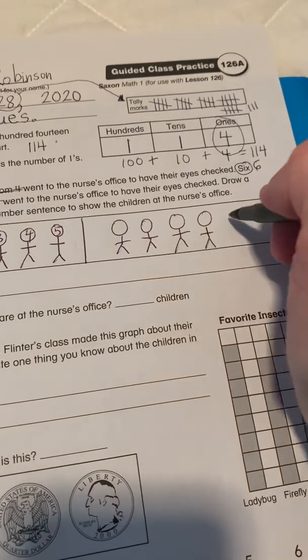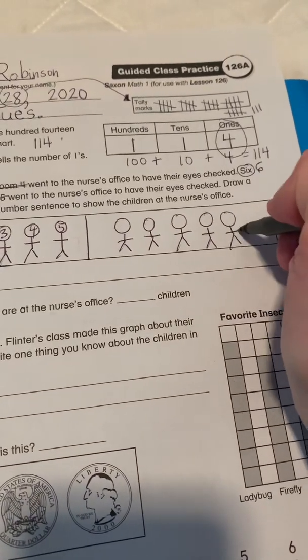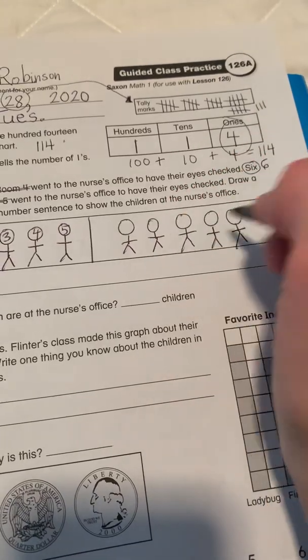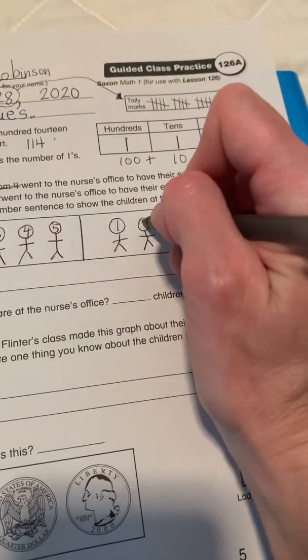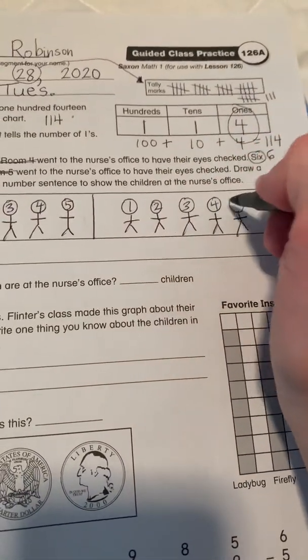Yeah, I believe we're in room 13, but no one ever calls it that. They just call it Mrs. Robinson's room.